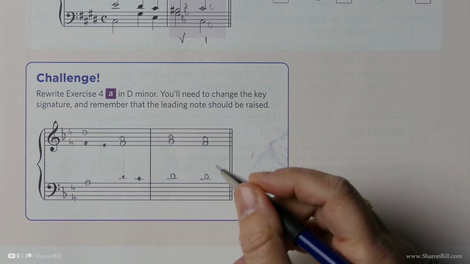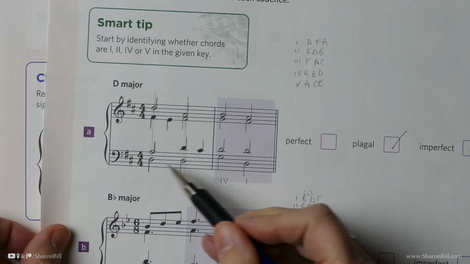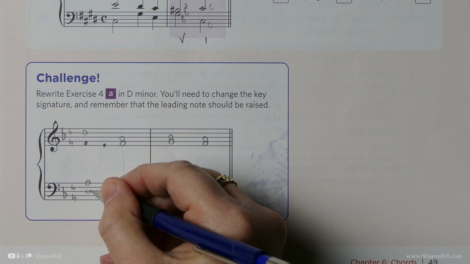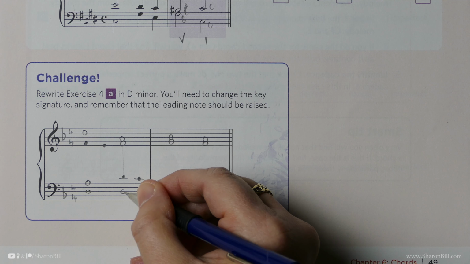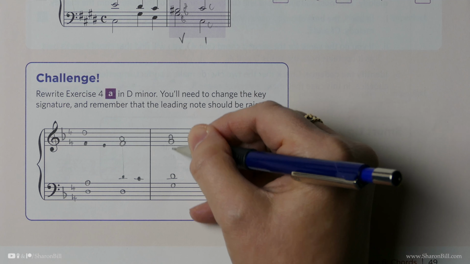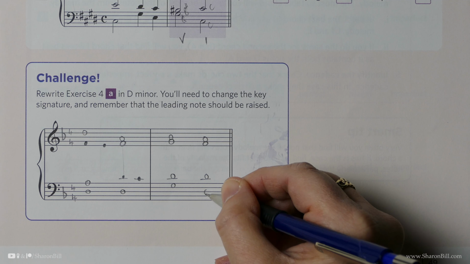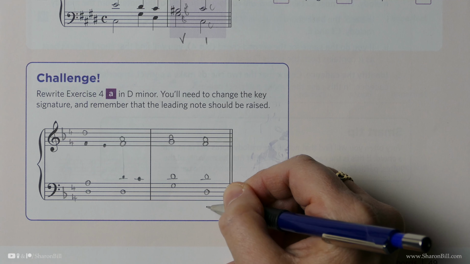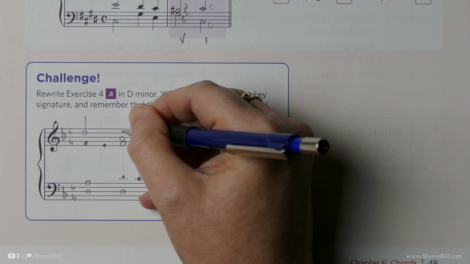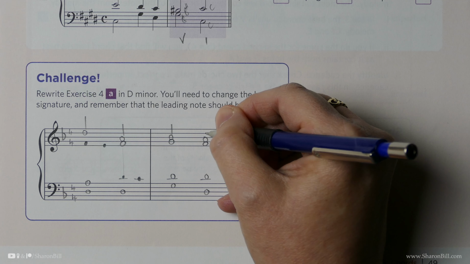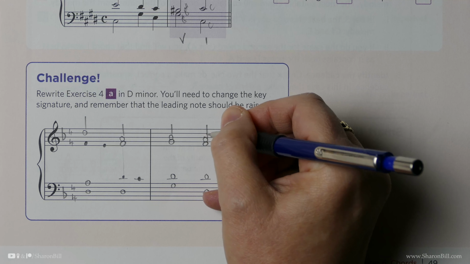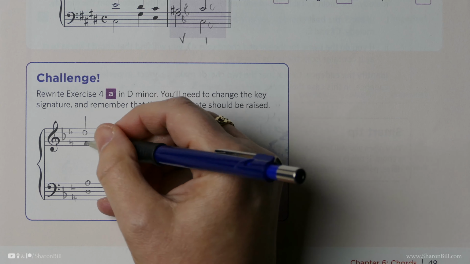And then in the bass line we have D, D, G, D. So let's copy those. D, D, G, again making sure it's aligned, and D forming a chord. So let's put our stems, we're not there yet. Stems up for the top voice, that's the soprano voice, regardless of what instrument you're playing.